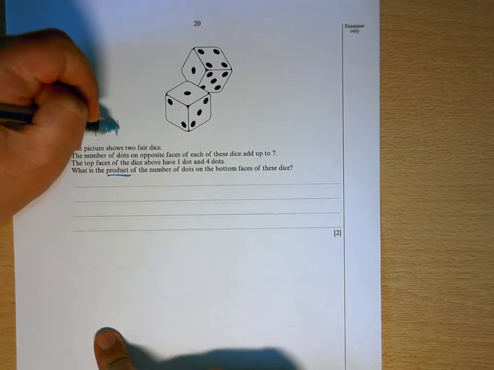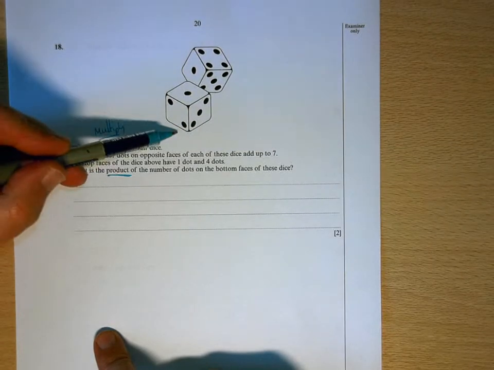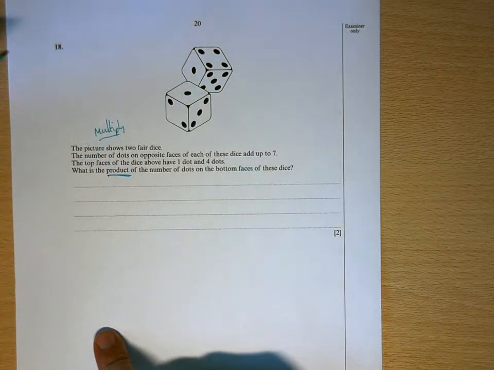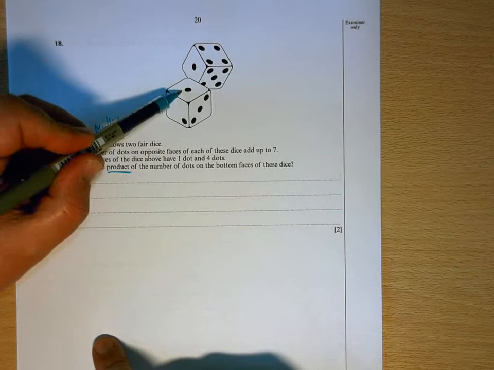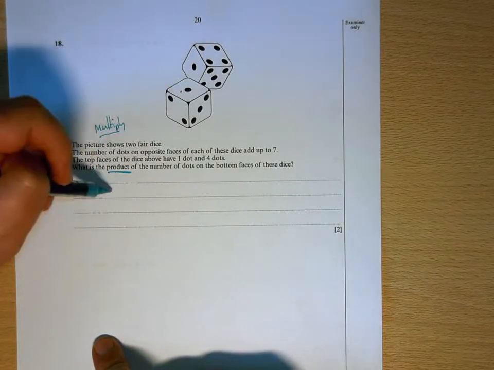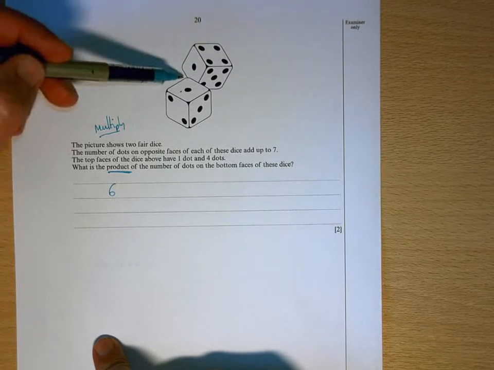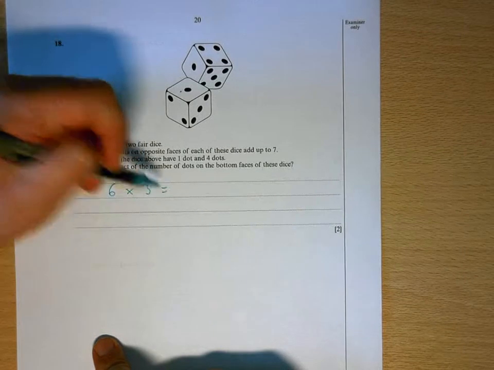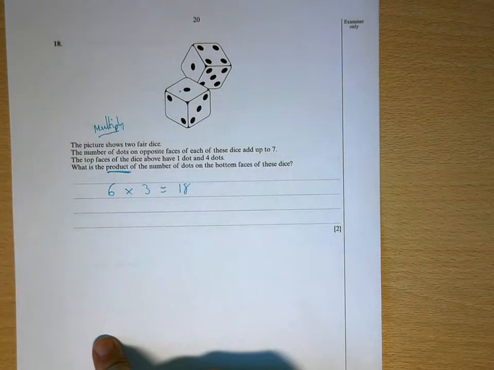So what this is asking you to do is to work out what numbers are on the bottom of those dice, and then multiply them together. Because they add up to 7, if that one has 1 dot above it, the 6 is below it. And if that one has 4, it must have 3 underneath it to add up to 7. So what they're asking you to do in a long drawn out way is write down what 6 times 3 is.